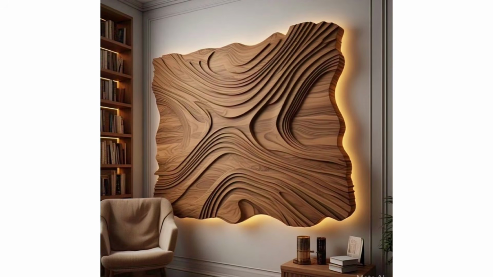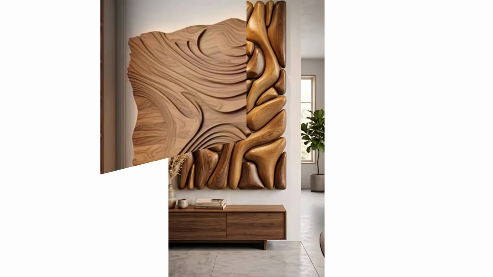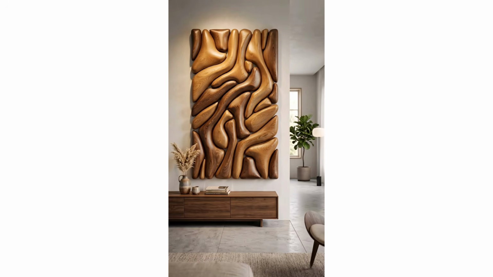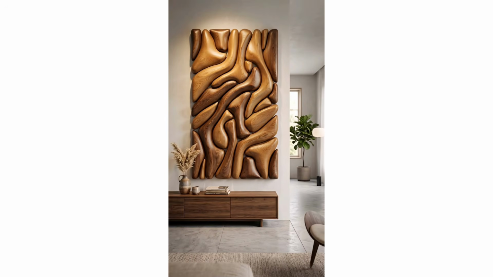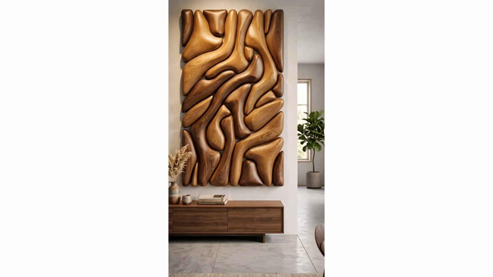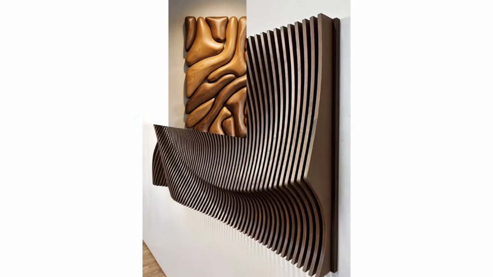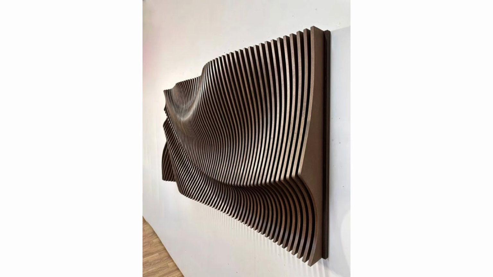Think of the way sand dunes ripple across a desert, or how the rings of a tree reveal its growth over time. Parametric wall art captures these fluid, organic shapes using rigid materials like plywood or MDF. It is a stunning paradox, using computer-aided precision to recreate the wild, unscripted beauty of the natural world.